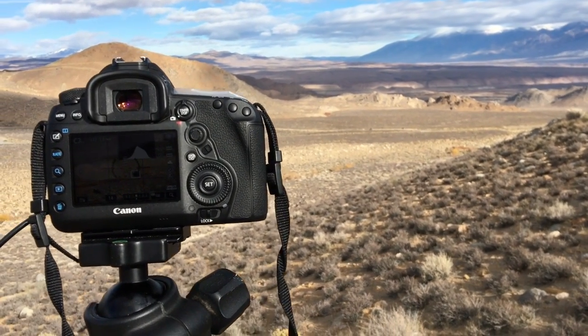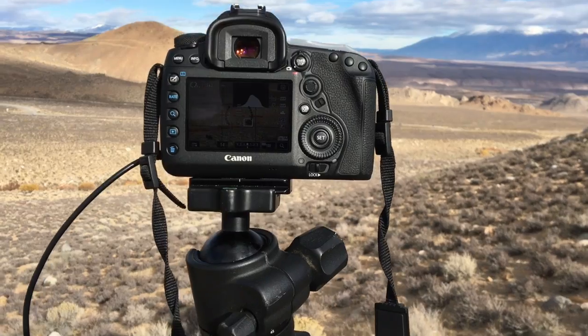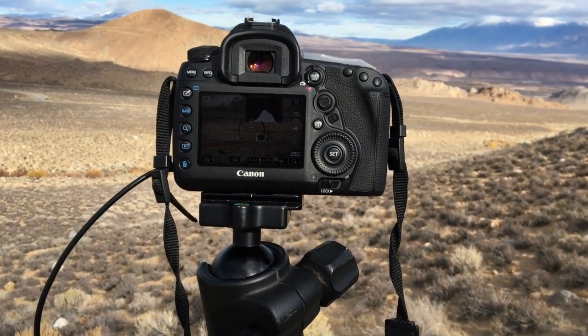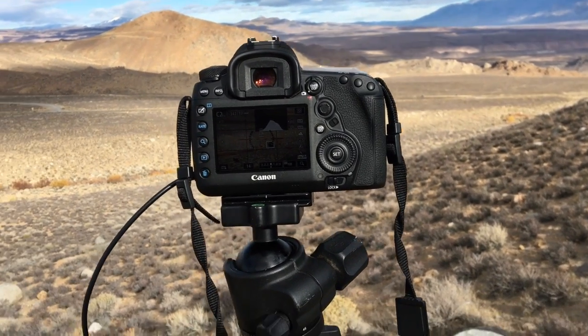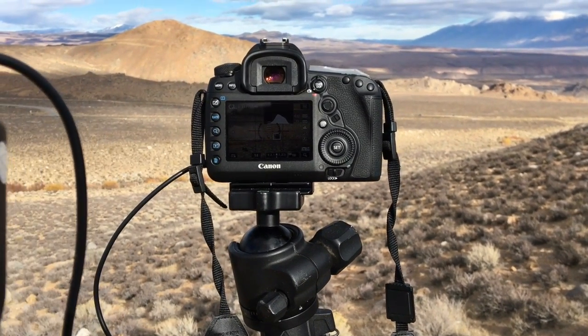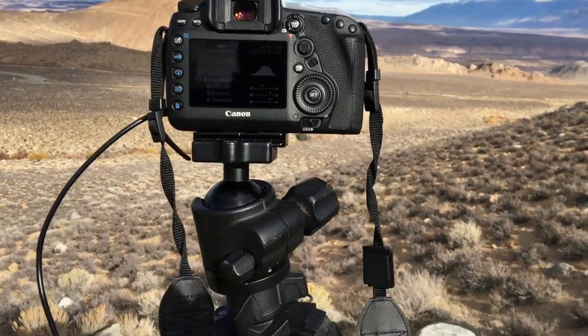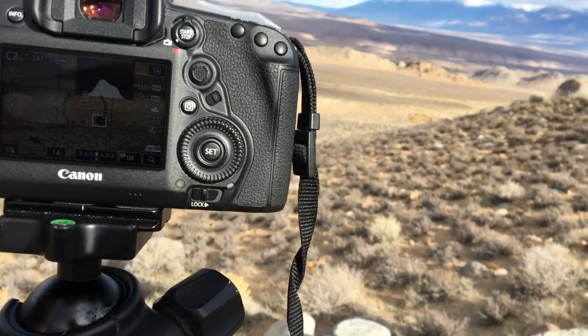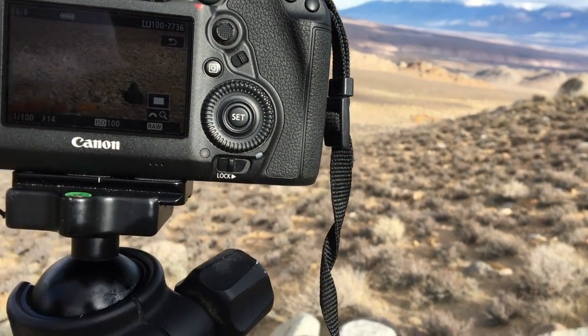Actually, I took one already at f11. I'm going to take one now at f14. I'm at f14, ISO 100, 125th of a second. So here we go. Yep, perfect. Histogram's perfectly in the middle. And let's have a look. Let's just go ahead and go in and look.